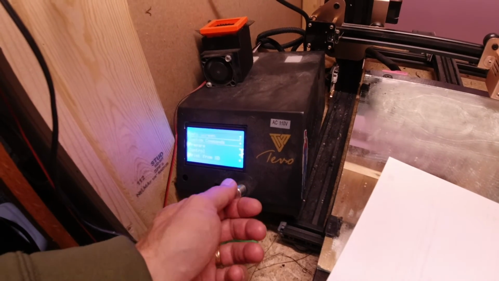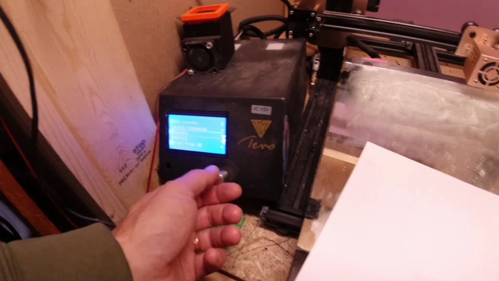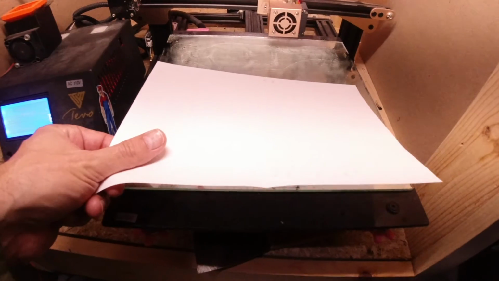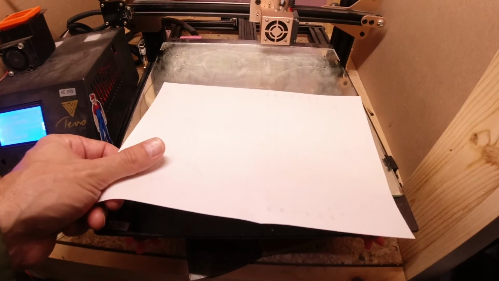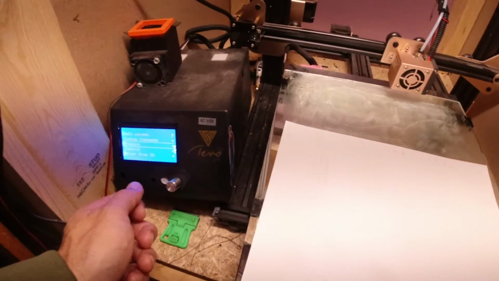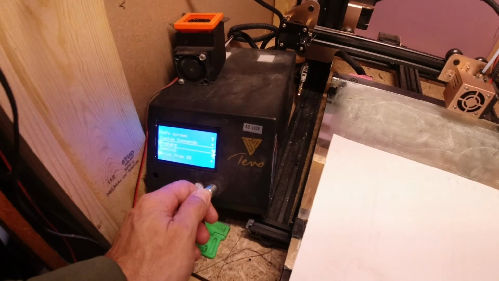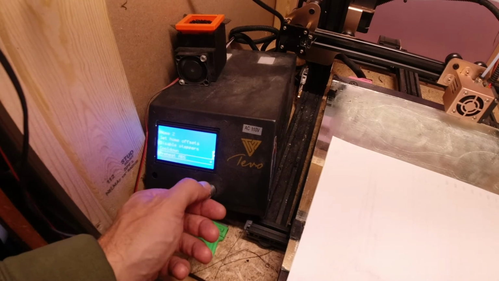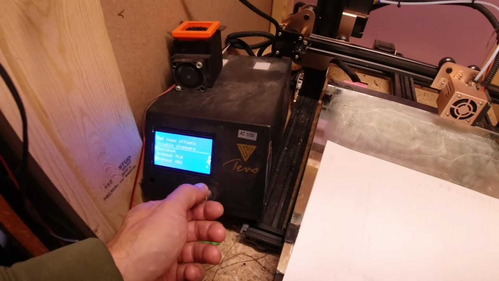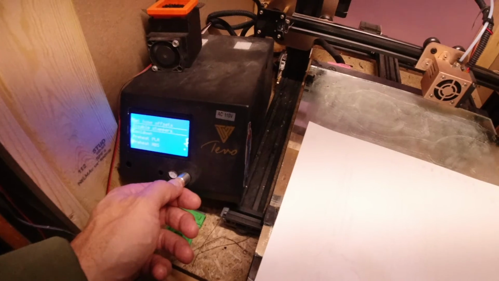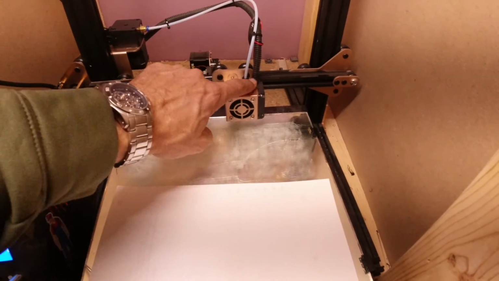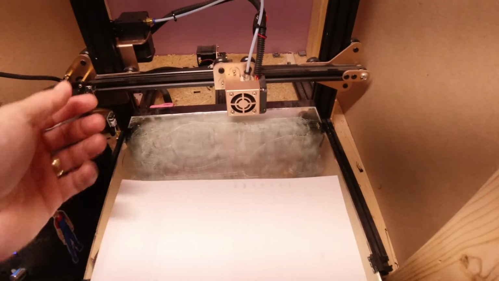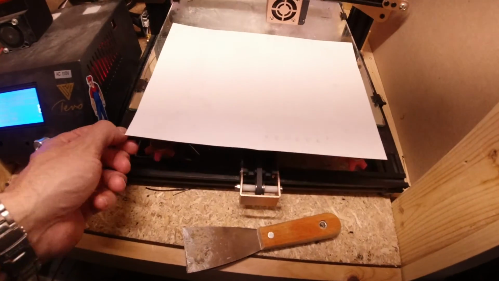Alright, when it gets up to temperature, I like to get it level with a piece of paper first. Just get it close, basically, is what we're doing. This is the way I like to do it. So what I have on mine is I can go down to the prepare menu, and I can disable steppers, and all that does is make it to where you can grab your end and move it, grab your table, your bed, move it.